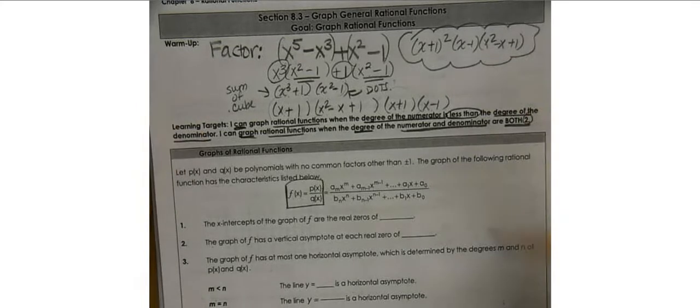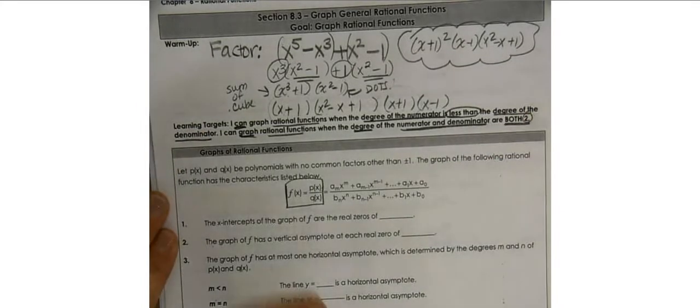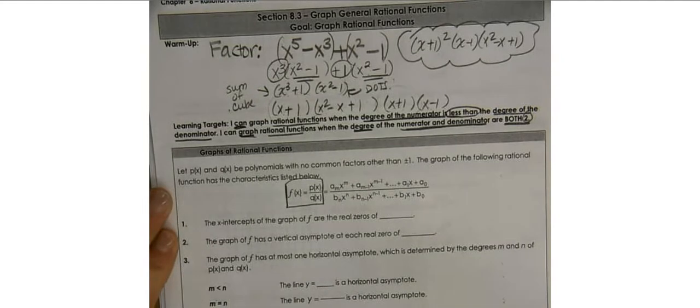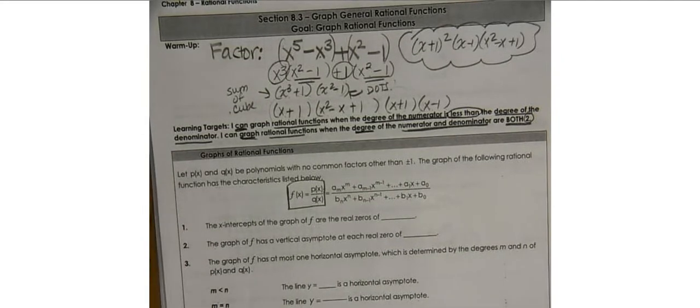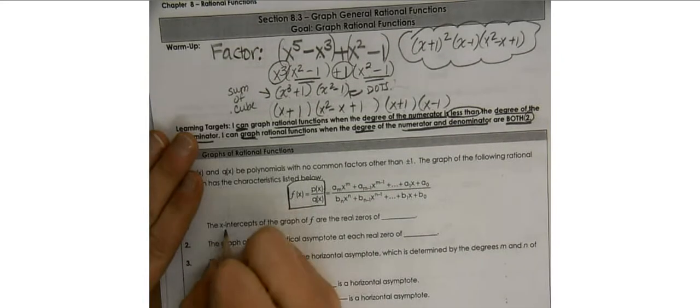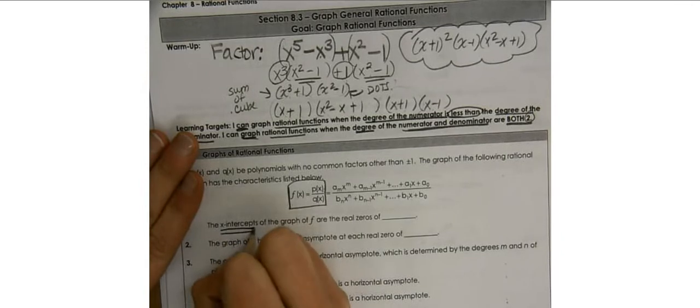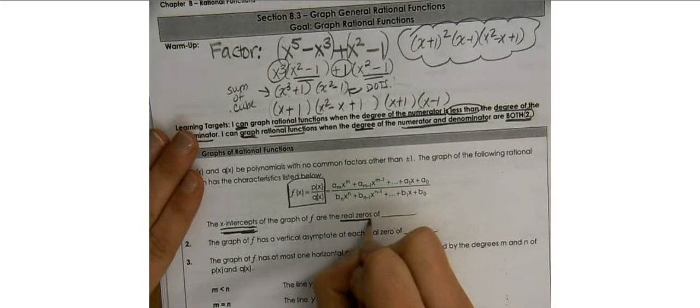That's what we've done before. So now what we want to do is talk about how to identify those x-intercepts and the key pieces of information. I've actually already talked to you guys about in the last video how to identify your x-intercepts. Now your x-intercepts of the graph are the real zeros of the graph.